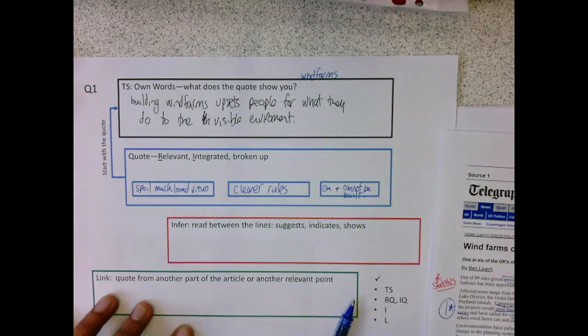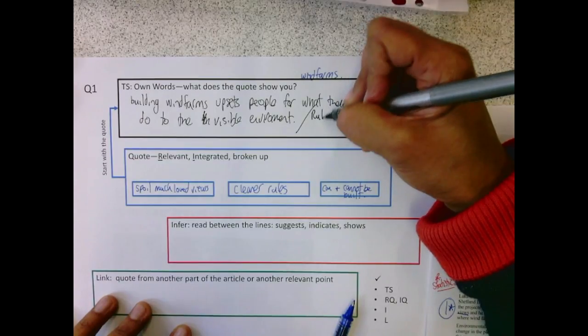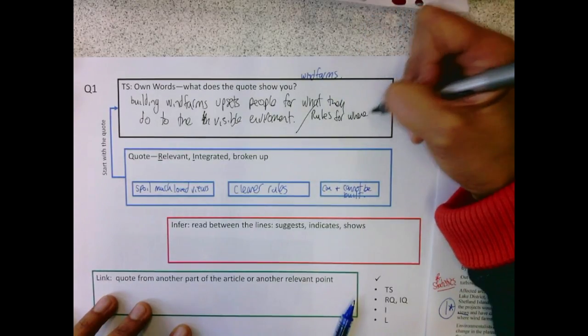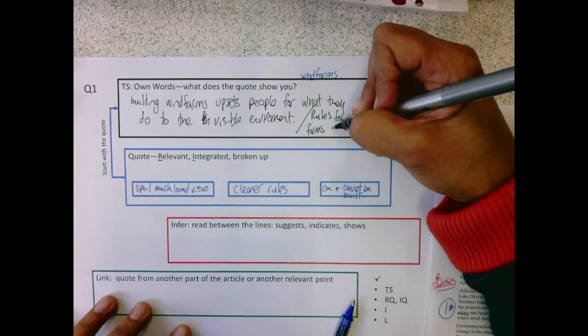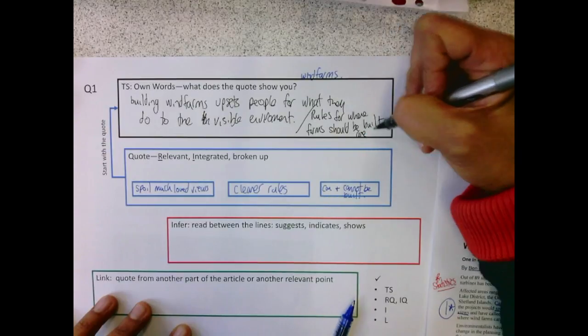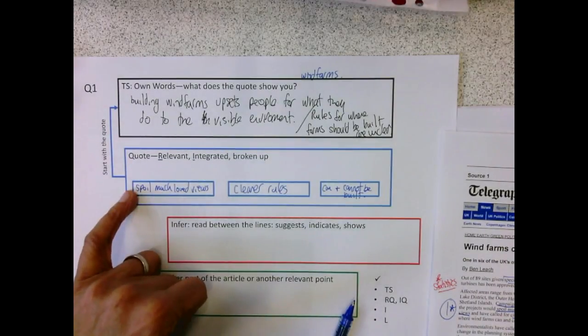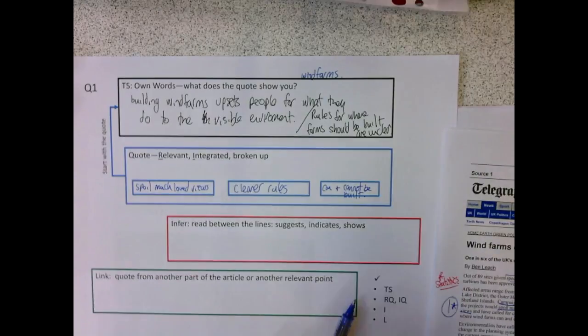Doesn't sound really great. It's rules for where farms should be built are unclear. These are two possibilities. Again, I'm practicing getting my ideas out. Even though you notice for me, that step causes a bit of a hiccup. I like the topic sentence in my own words because it already shows that I've understood what the issues are. I can use a quote to back it up, and then from the quote I can infer.